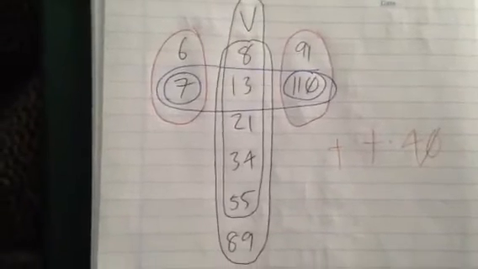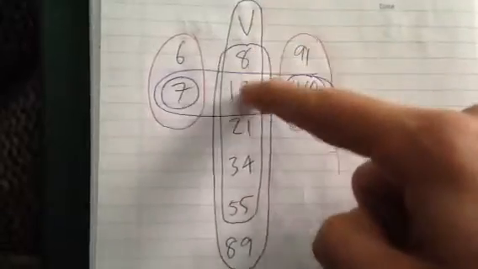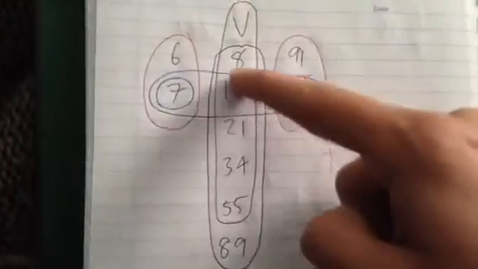This is probably some of the most important stuff. This is very important, guys. So, 1, 2, 3, 4, 5, 6. 1, 2, 3, 4, 5, 6. There's your 12.